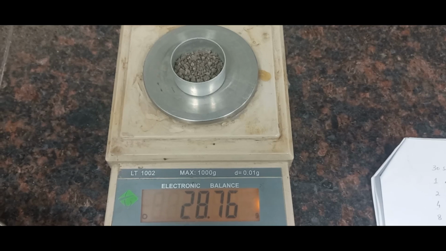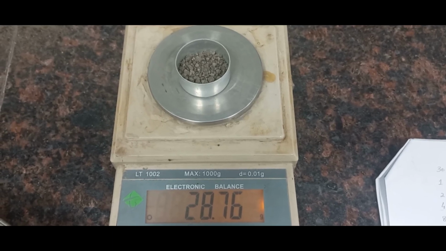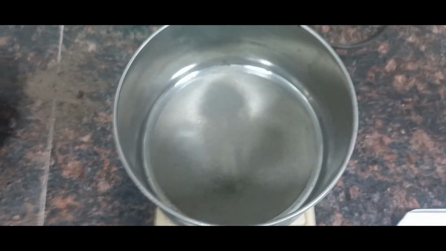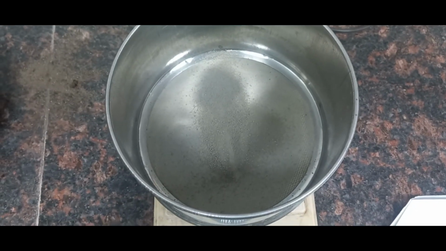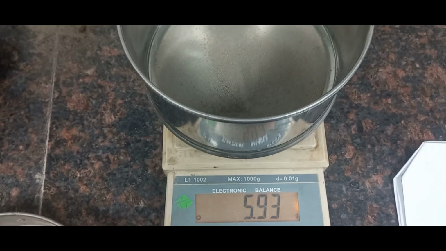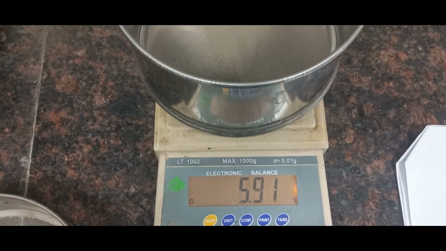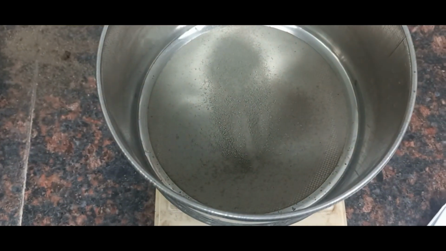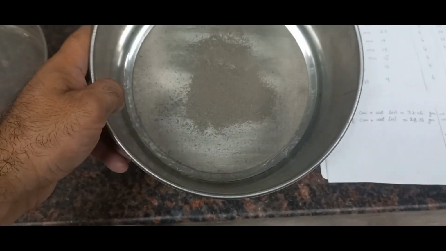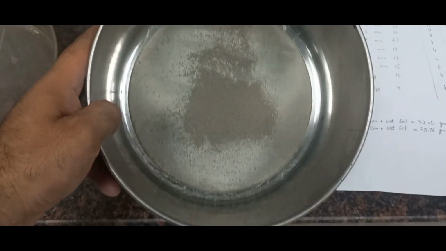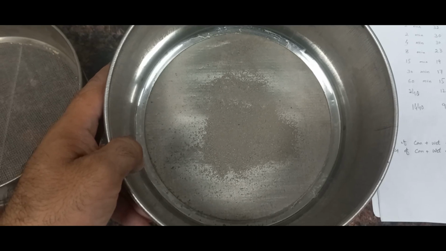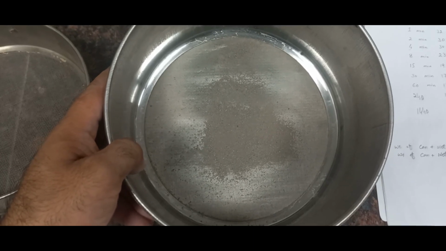At the start of the test, we placed this in the oven for 24 hours. After 24 hours, weight of dry soil in the number 200 sieve is about 5.91 gram. That is the weight of dry soil in the wash sieve. As you can see, 5.91 gram of soil retained on number 200 sieve after washing at the end of the experiment.